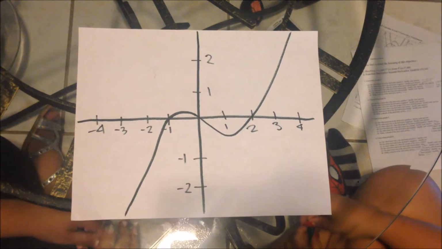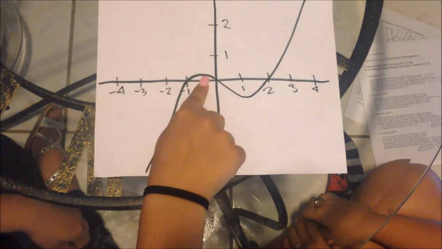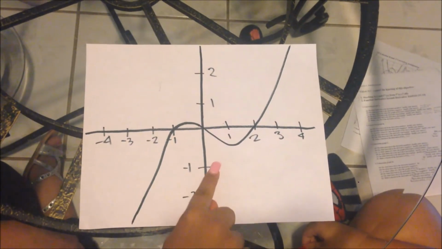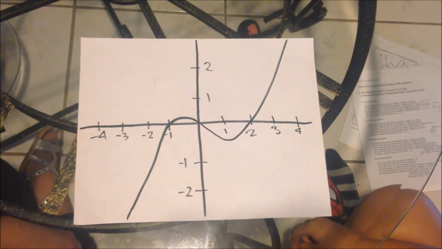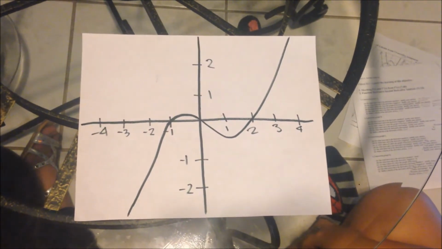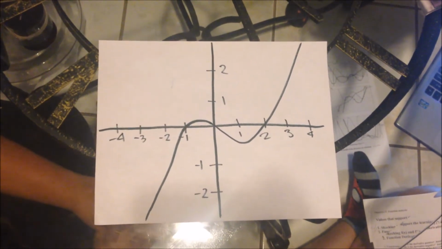Okay, then show me where the derivative is negative. So it's negative at negative 0.5 to 1.5? Correct. Why? Because f of x is decreasing. Yes. Good job. Okay, so the critical points are something that people find more difficult, but it's not that difficult. It's actually pretty simple.